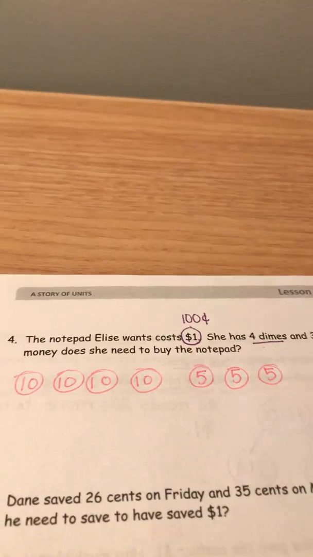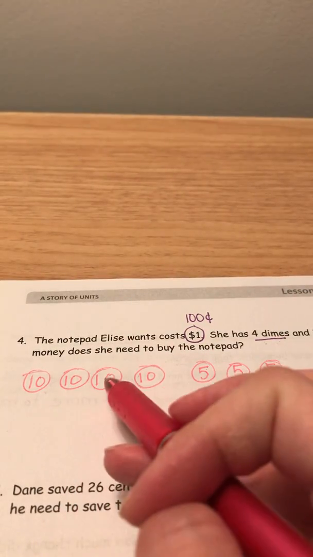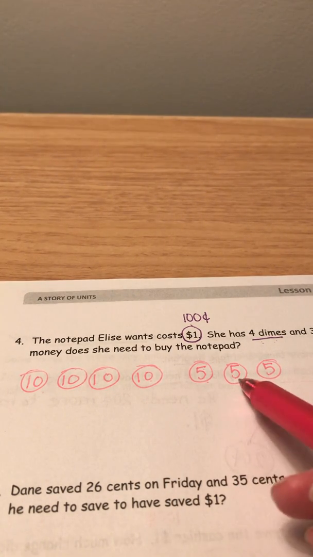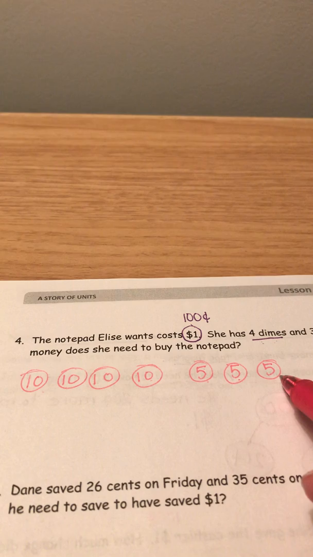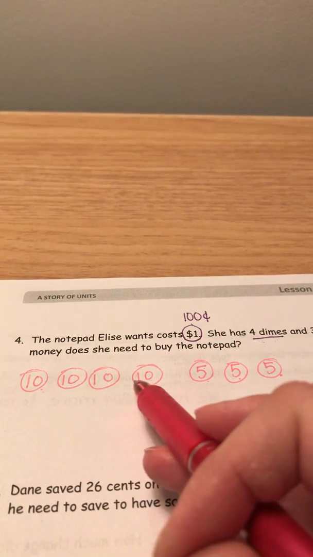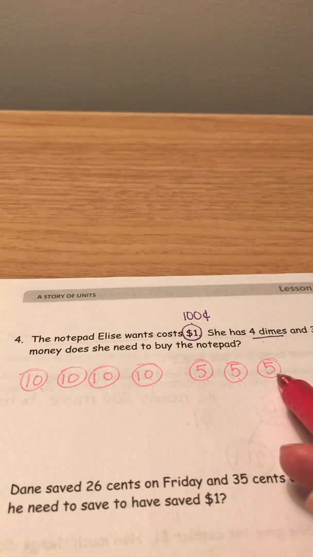Okay. Now all we have to do is count these up, right? So we have 10, 20, 30, 40, 45, 50, 55. Let's do it again. 10, 20, 30, 40, 45, 50, 55.